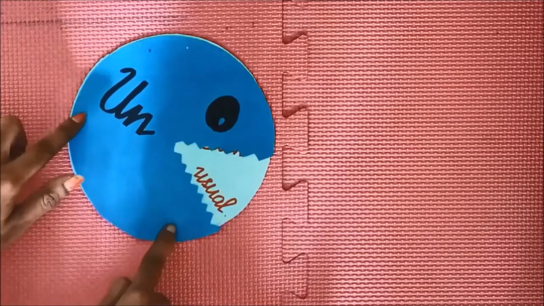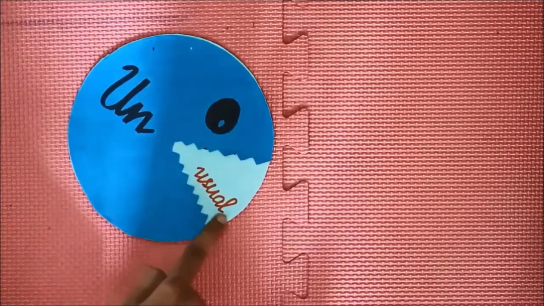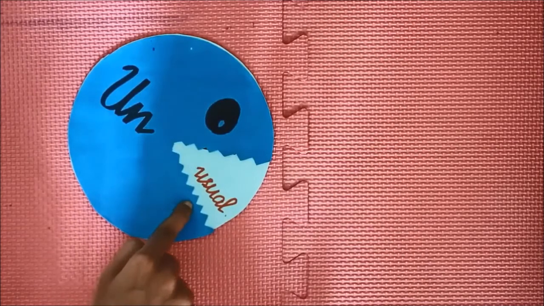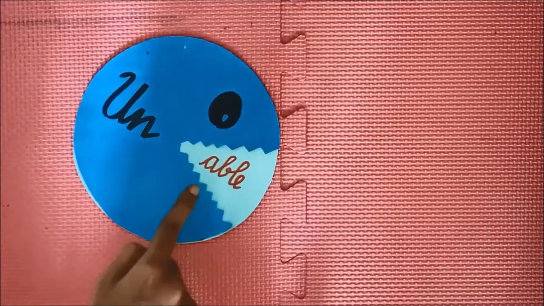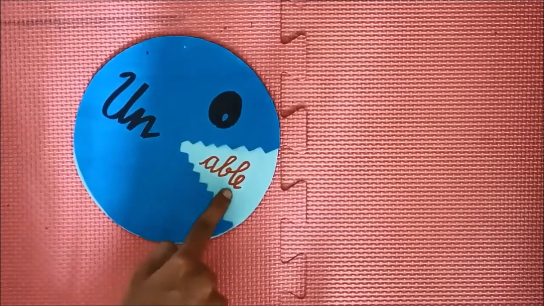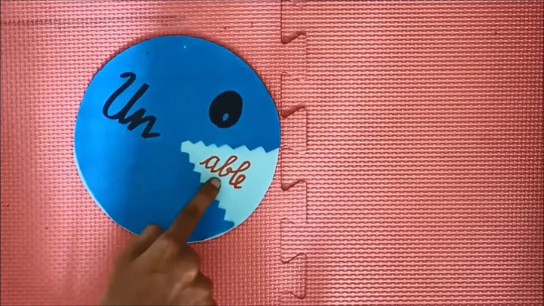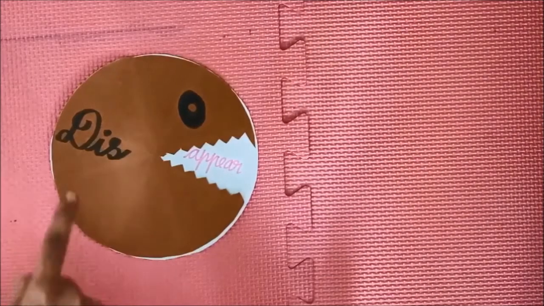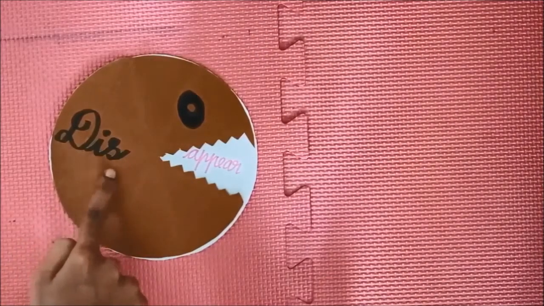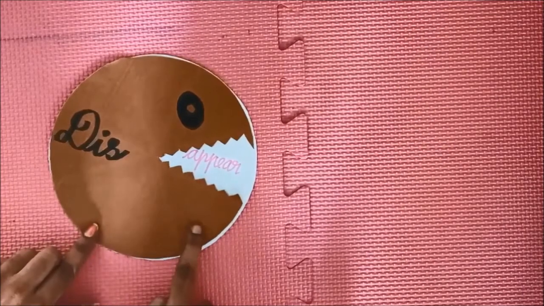And the next one is usual. U-S-U-A-L. Usual is the root word. Unusual. And the last root word we are going to see is able. A-B-L-E. Able. Unable. Okay. Unable. And the next prefix word is dis. D-I-S. Dis. So disappear.